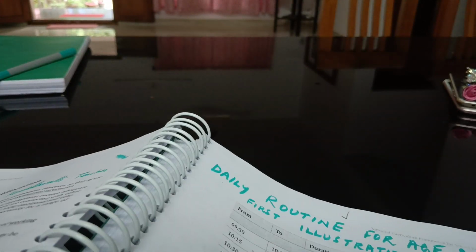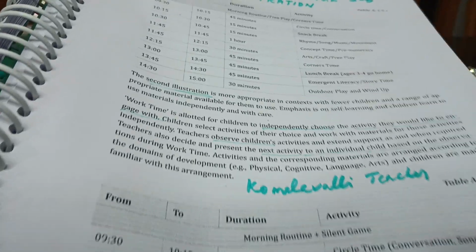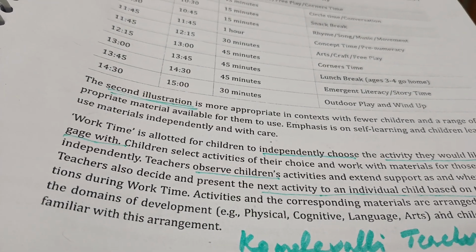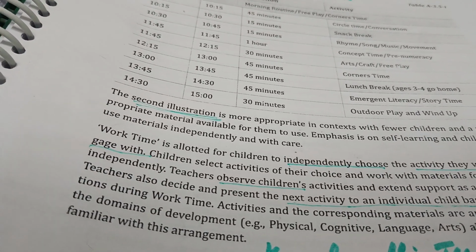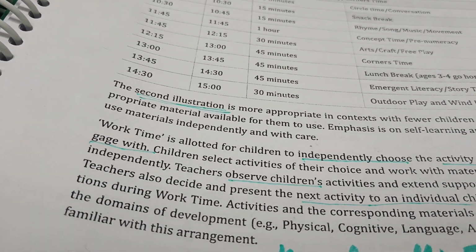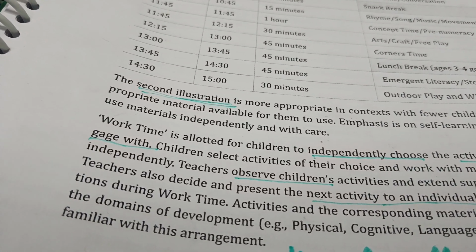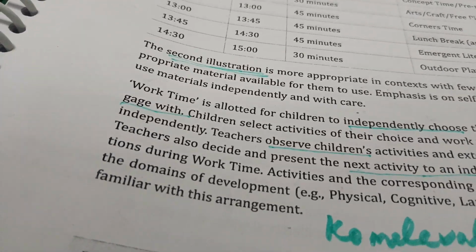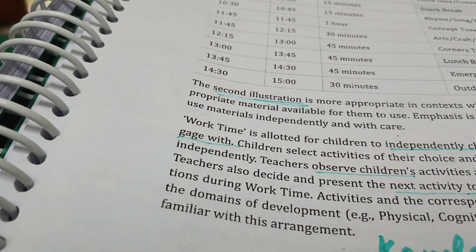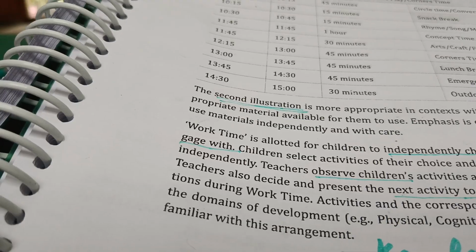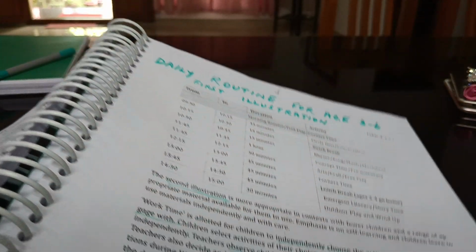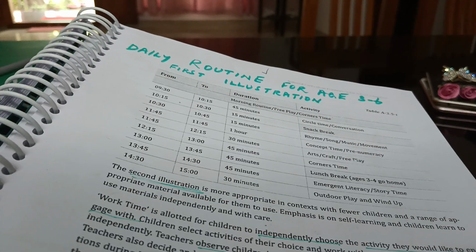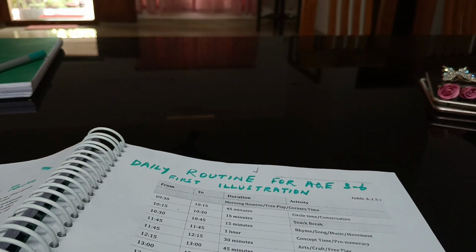And next we can see the second illustration. The second illustration is more appropriate in the context of fewer children and a range of appropriate material available for them to use. Emphasis is on self-learning, and children learn to use materials independently with care. Here comes the work time. Work time is allotted for children to independently choose. We can allow the children to independently choose the activity they would like to engage with. You can make them free: go and take whatever you like.